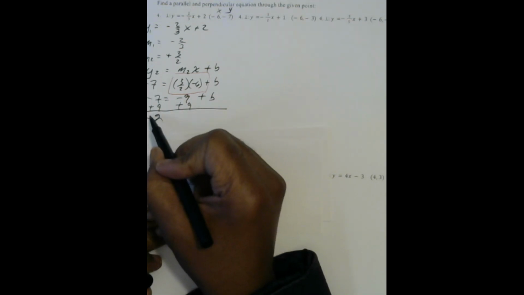So this is going to be negative 7 equals negative 9 plus b. Now to solve for b, we're going to add 9 to both sides. 9 and 9. Different signs subtract, so we'll get a 2. Bigger sign wins, that's a positive 2. And that equals b because the 9's cancel.